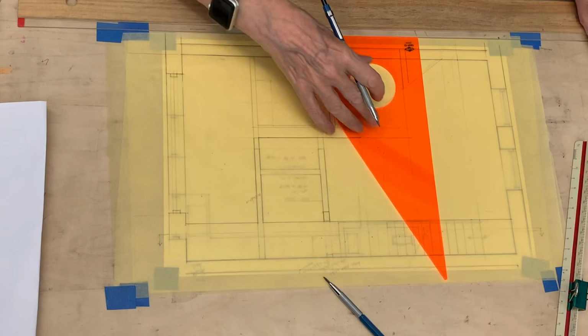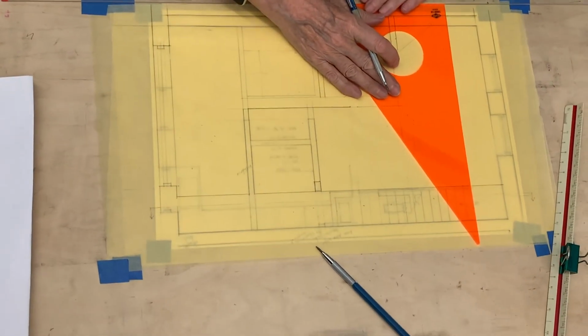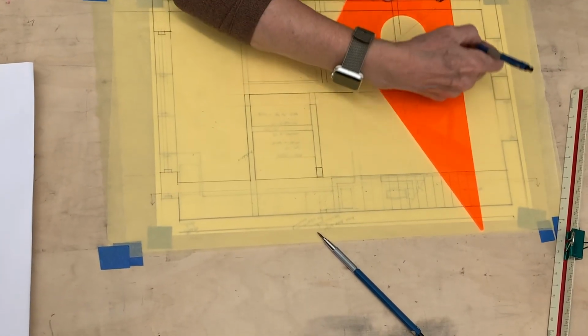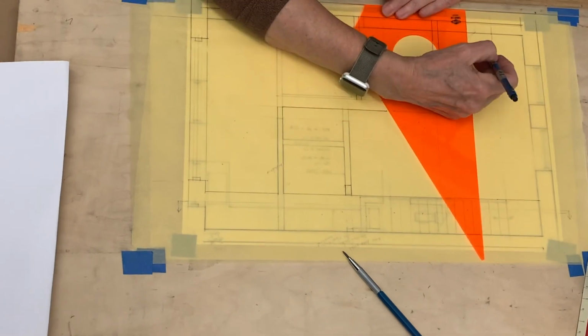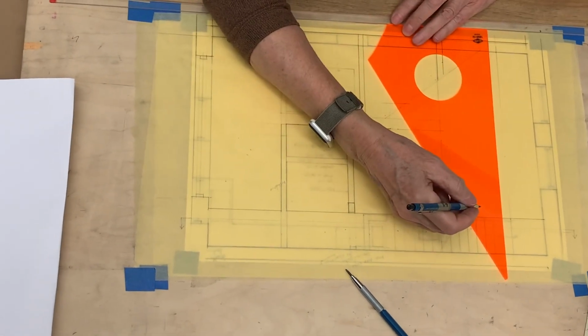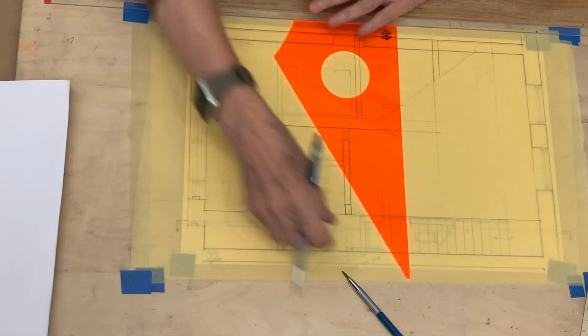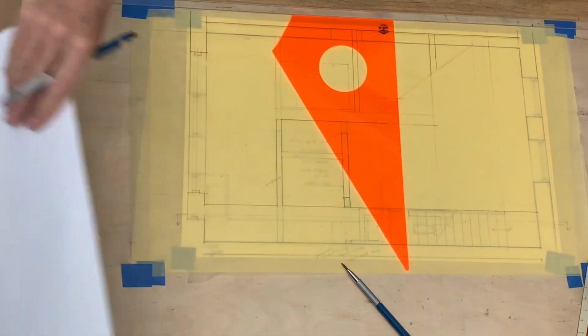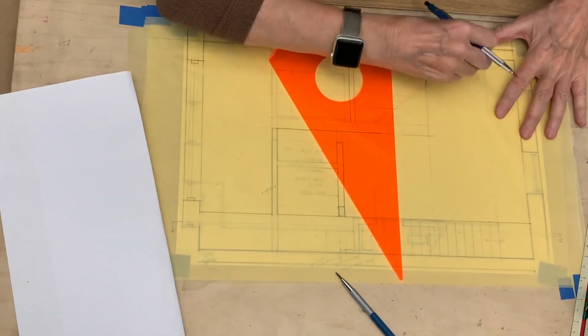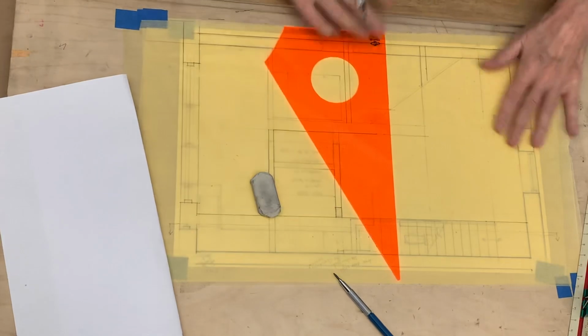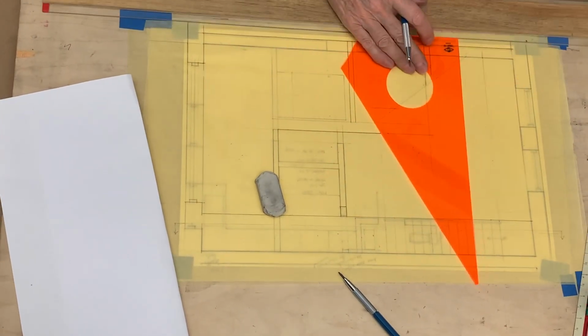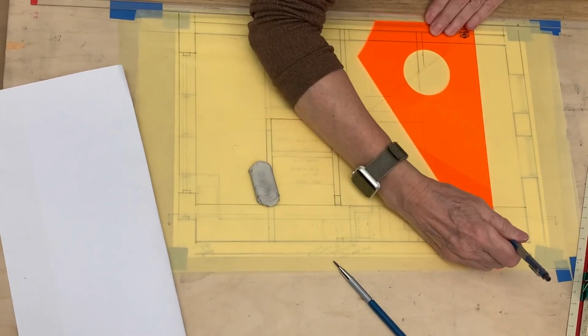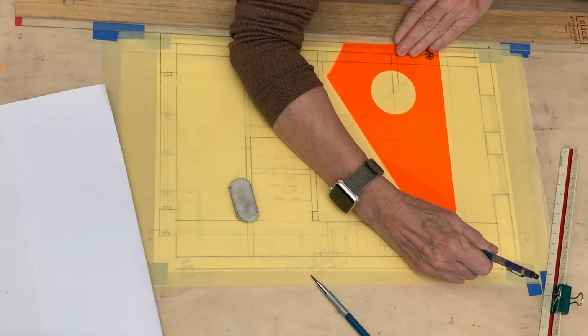Then, that's so off. There. So there's the first riser there. There's the next riser.